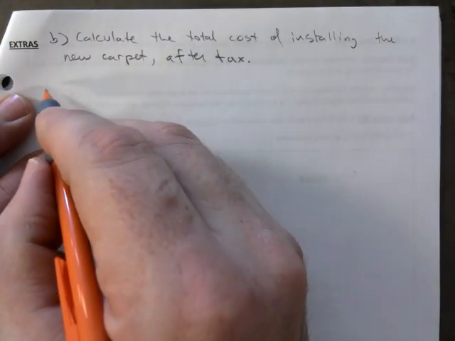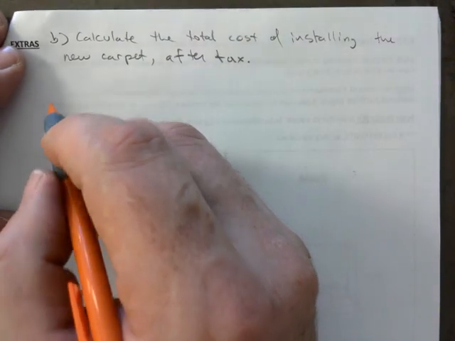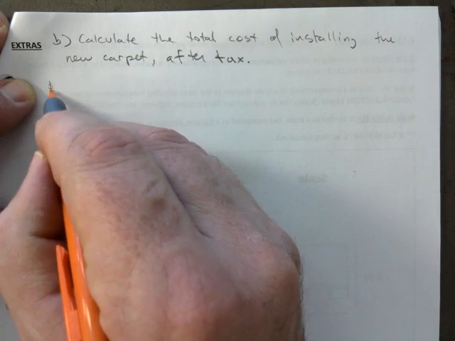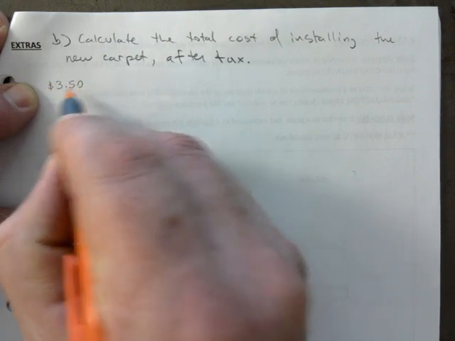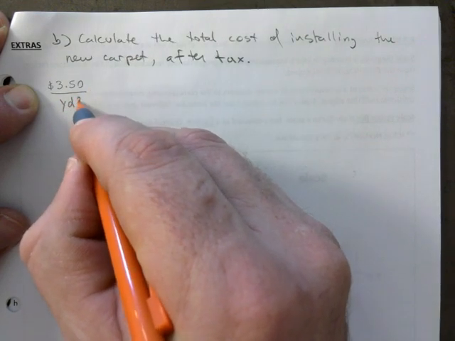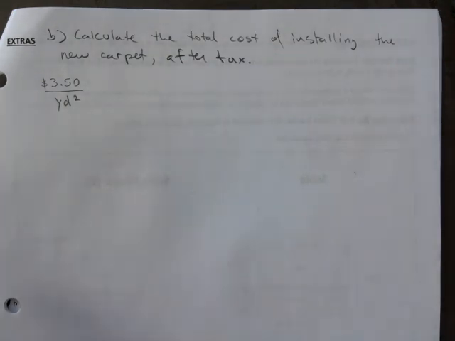So here we go. For the carpet, I still have the writing in front of me here. So it was, I'm just going to make a summary here. It was $3.50 per square yard. It's odd, isn't it, per square yard? I did that on purpose as well. Most stores sell it per square foot or square meter, but you need to be comfortable with the conversion here.